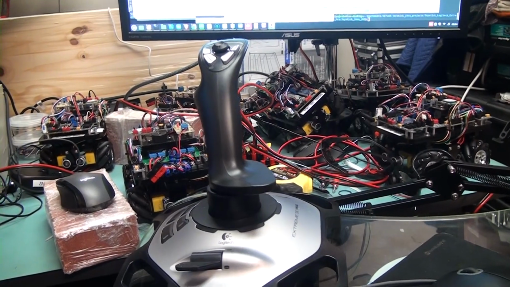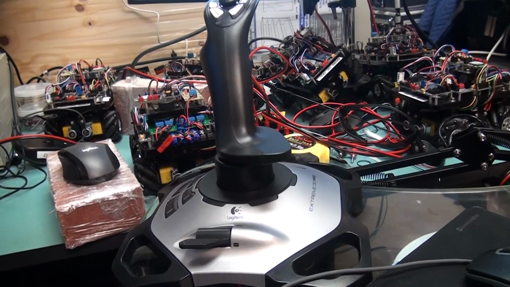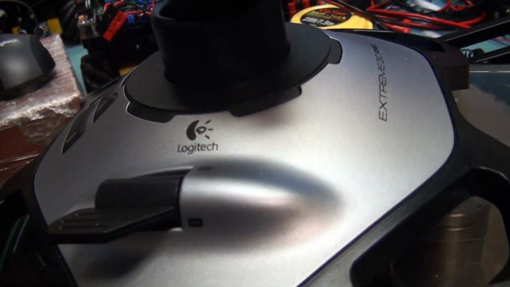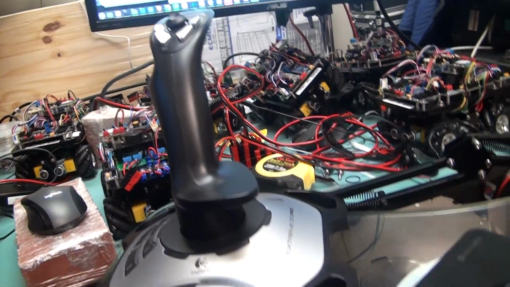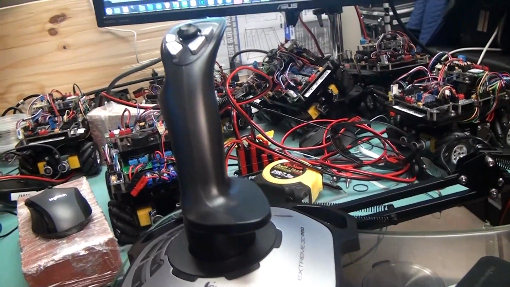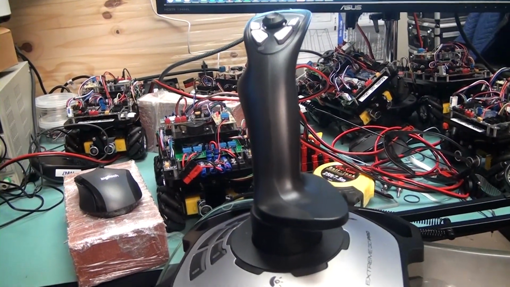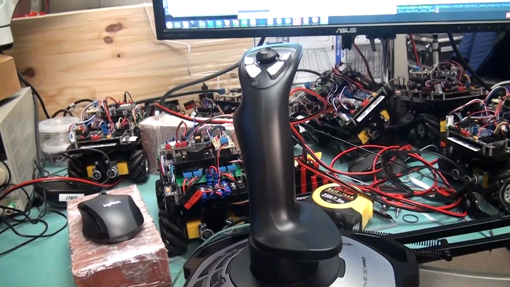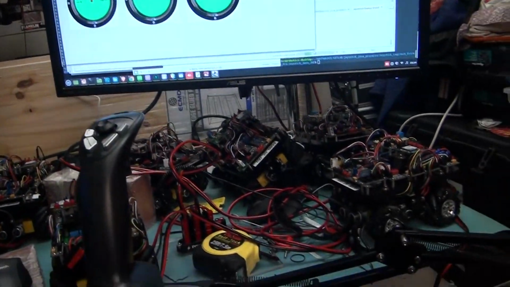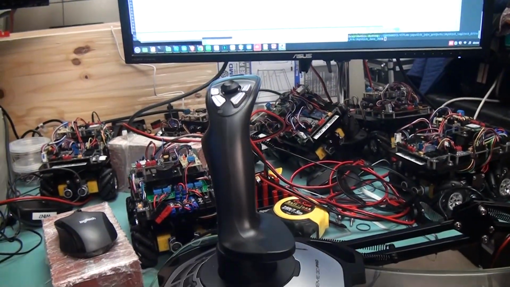In this video we are going to demonstrate how we are interfacing the Logitech Joystick, which is the Extreme 3D Pro, to Java, so that we can control our Rovers with the Logitech Joystick.